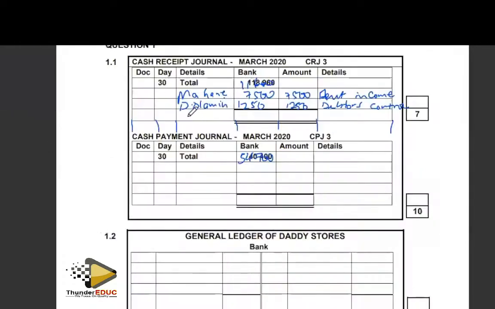So in details, we are going to say Disa Bank. They gave us 75 Rand. So even in sundry, 75 Rand. So this was for interest income, okay? Interest income.